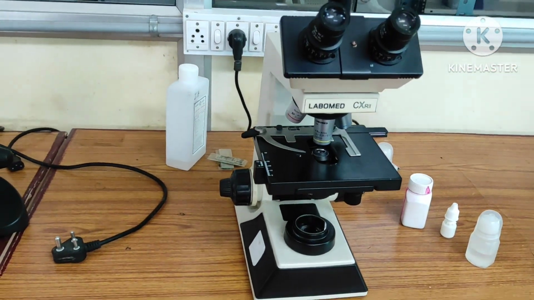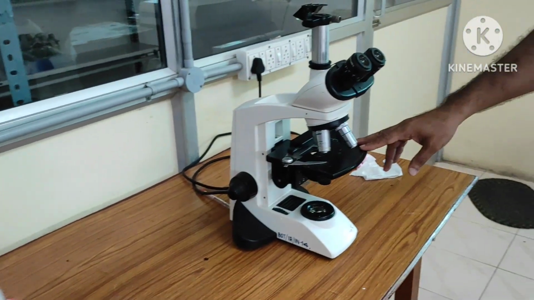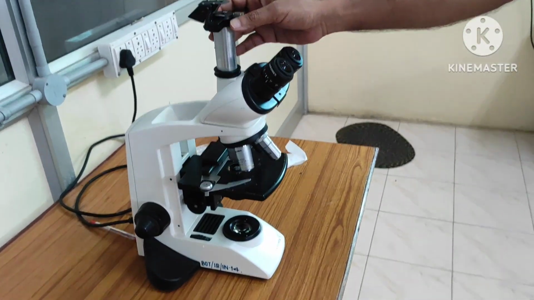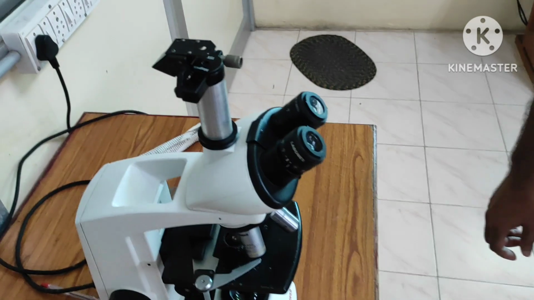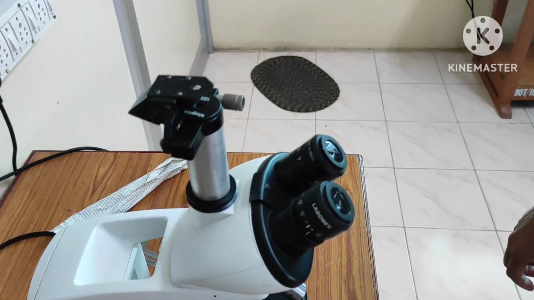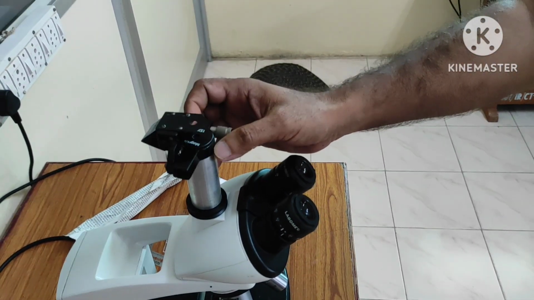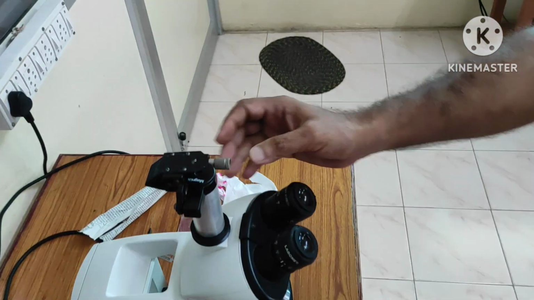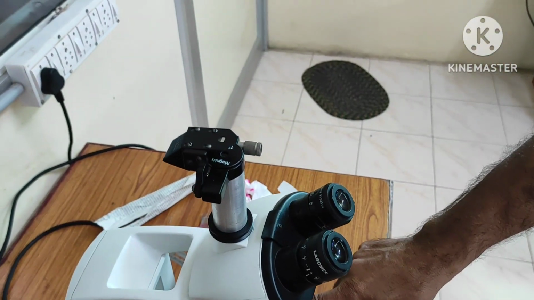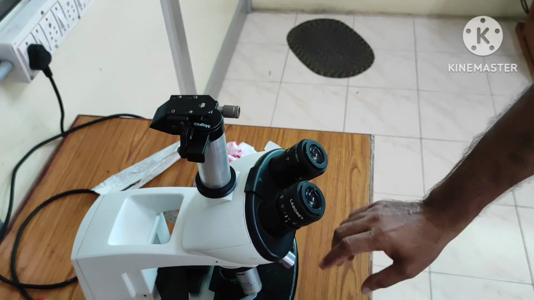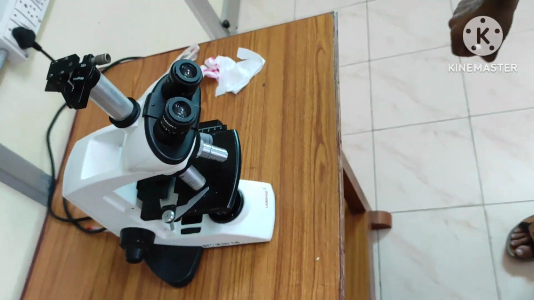This is again one more compound microscope where we have put one another facility, that is called camera lucida. Those students who are in colleges, they may have heard about this word camera lucida, right? What is important here, by use of camera lucida, whatever things we are observing here in our specimen, side by side we can draw the diagram of that also.